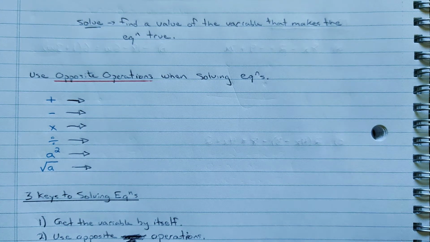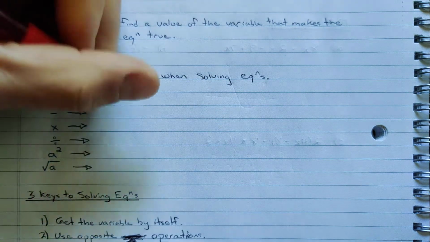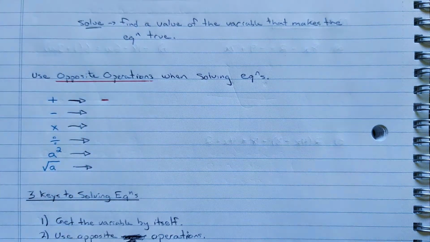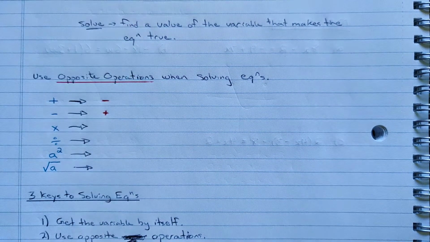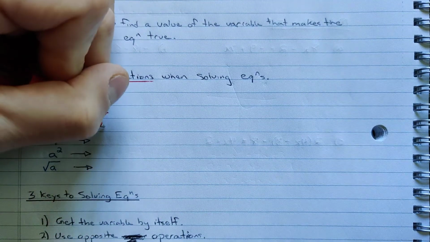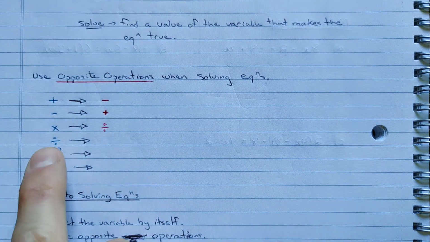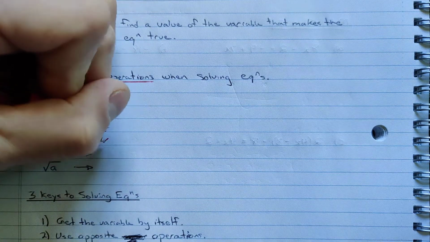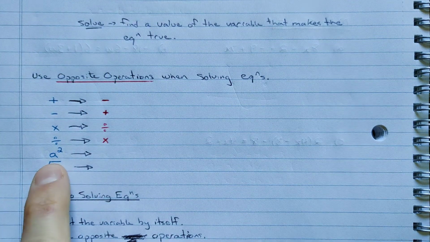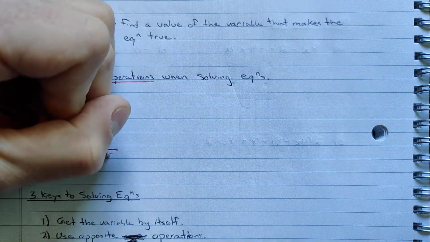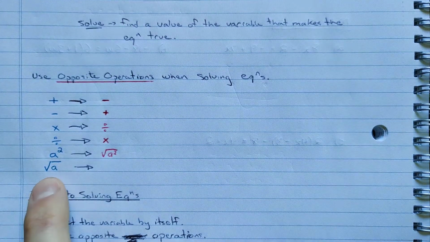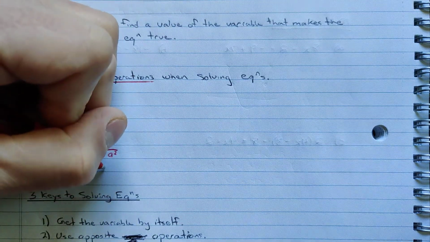So the opposite operations for these various terms: the opposite of adding something is subtracting it. The opposite of subtracting is adding. The opposite of multiplying is dividing. The opposite of dividing is multiplying. The opposite of squaring something is taking the square root of that. And the opposite of a square root is to square it.